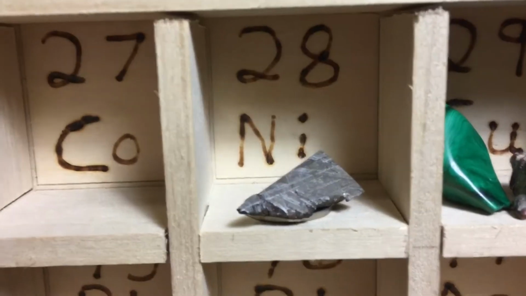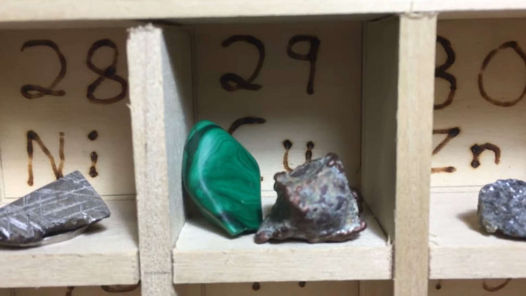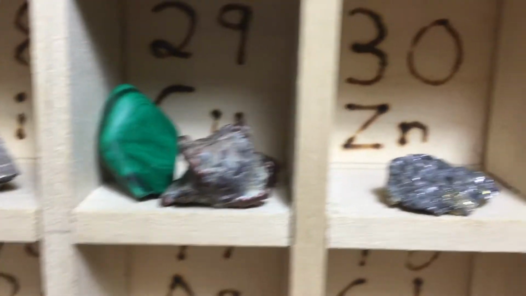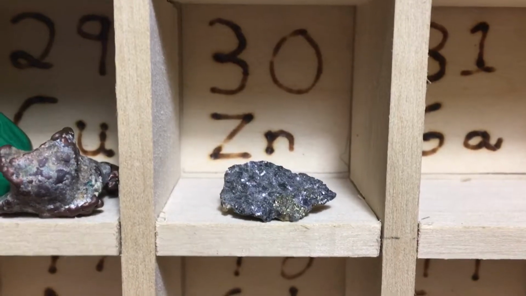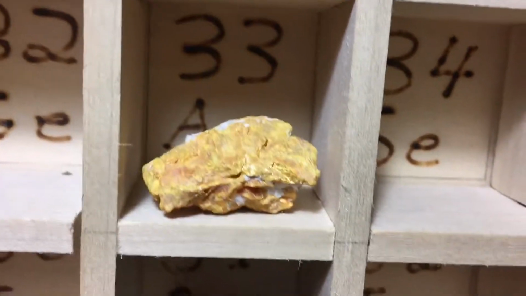Over to nickel, the iron nickel meteorite. Copper, there's malachite on the left, and then a native copper from Michigan on the right. There's zinc, there's sphalerite. Arsenic, there's orpiment.